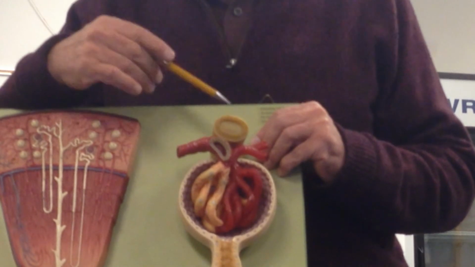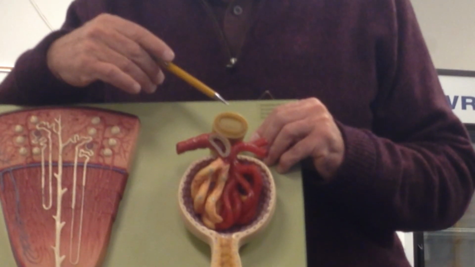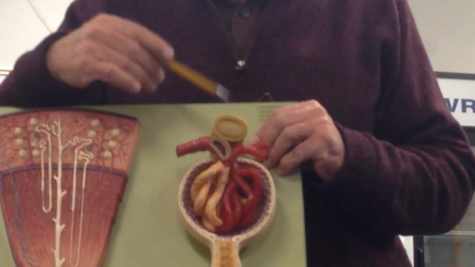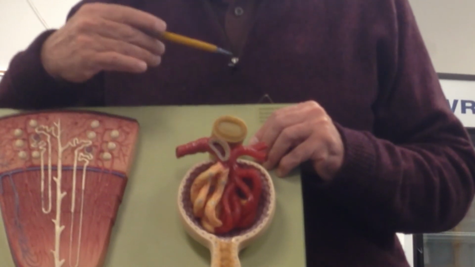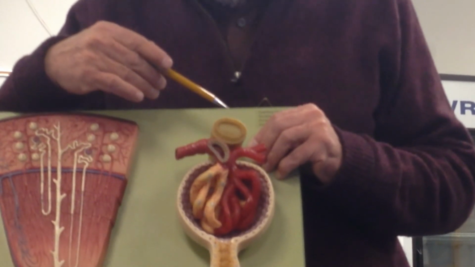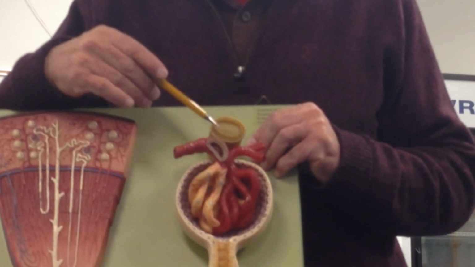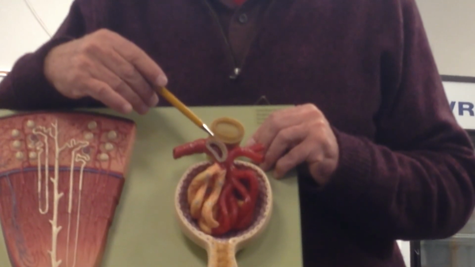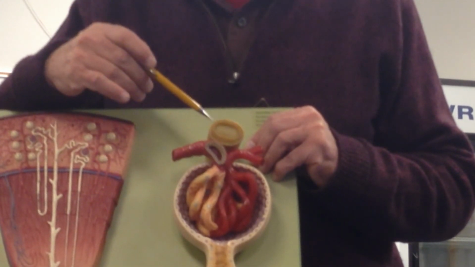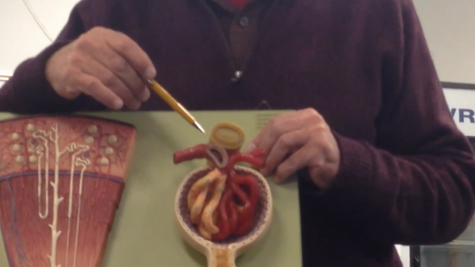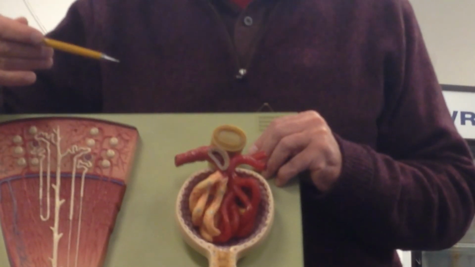So that if we're producing too much urine, if the urine is too dilute, if we're losing too much water, in other words, that will signal this smooth muscle to contract and reduce the blood flow into the corpuscle, which will reduce the filtration rate.